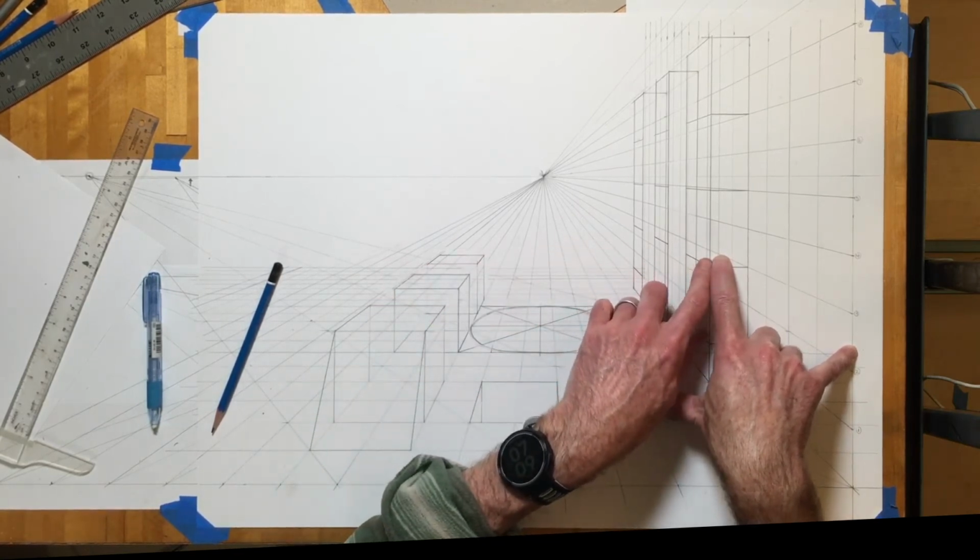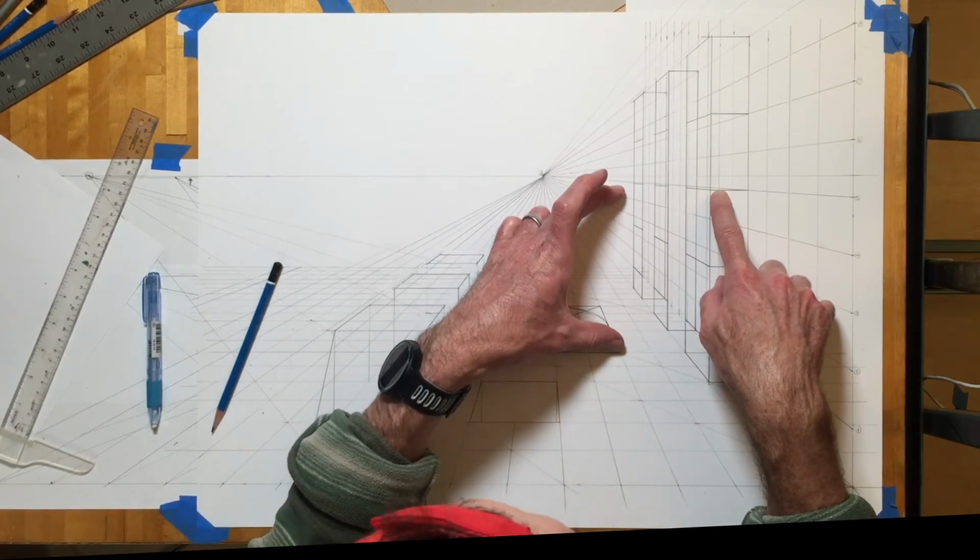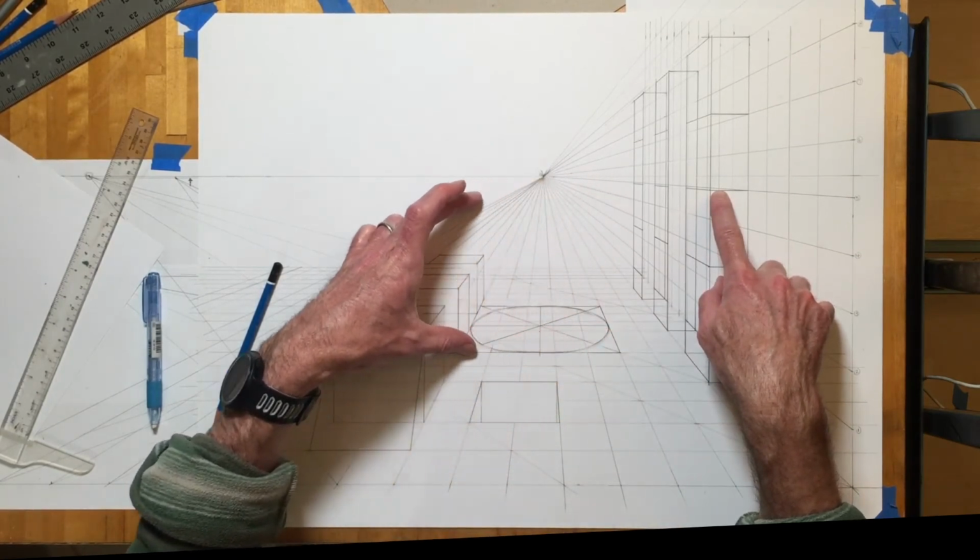If I wanted to make it 5 units high, I would have to bring it all the way up to here, and the front edge would be that big.